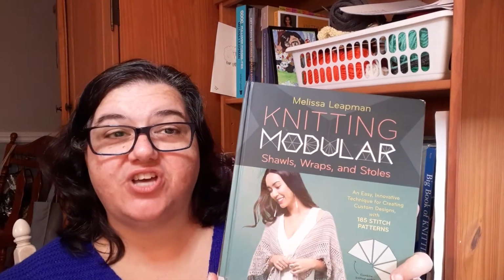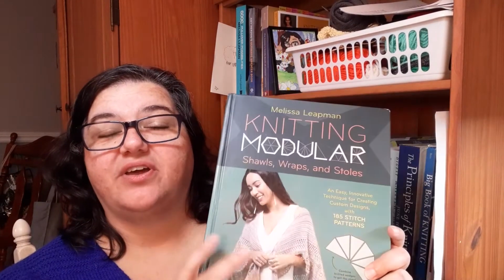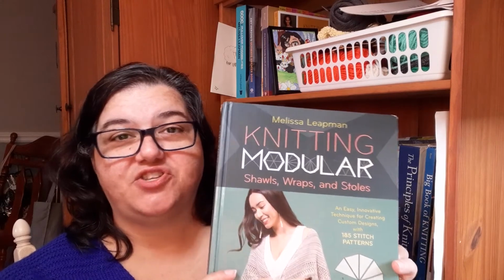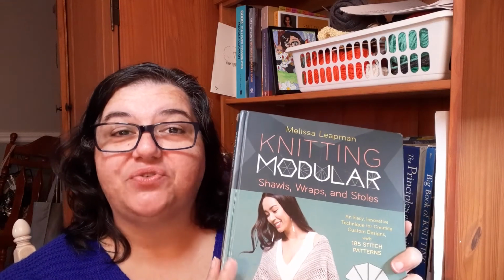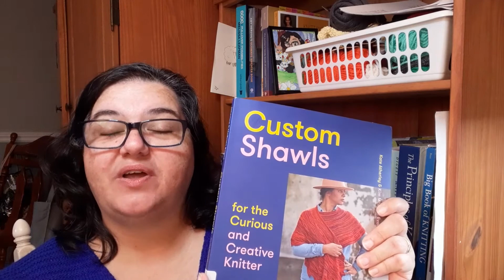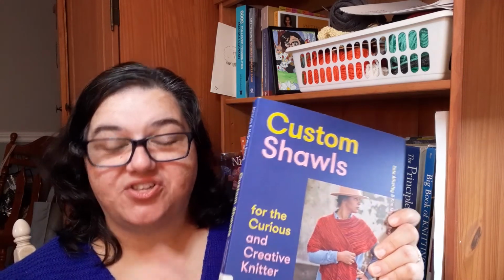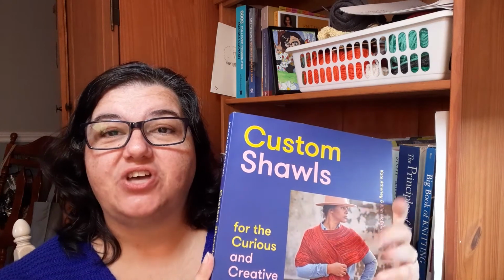Knitting Modular Shawls by Melissa Leitman. This is a really good one. It's a really thick book and it covers a lot. She has lots of stitch patterns and everything, and really walks you through how to combine everything to create your own custom shawl. Last is Custom Shawls for Creative Knitters. This is another really good one. They explain the basic construction of all of the different shapes. They have stitch patterns and they have example shawls as well.